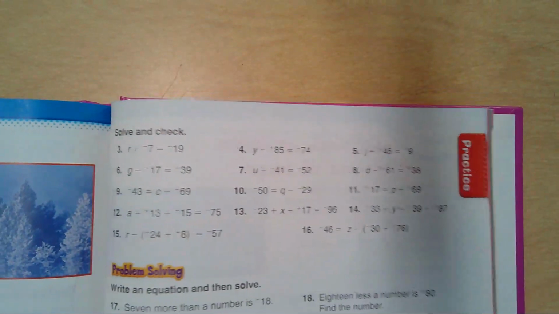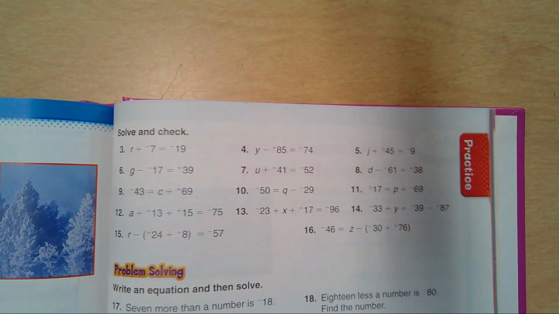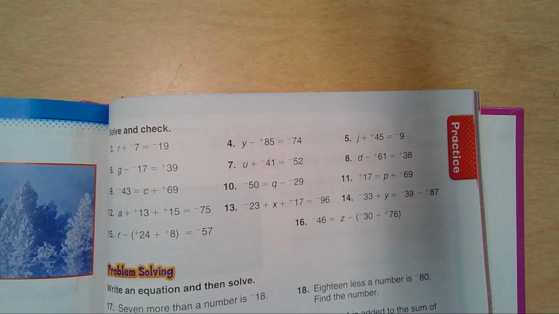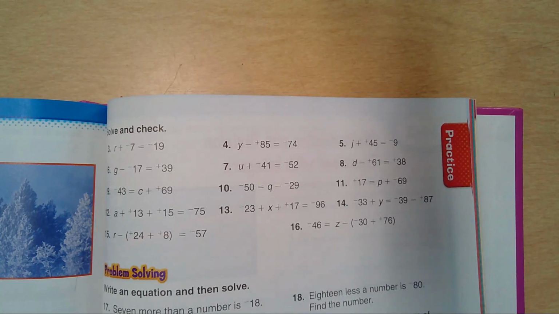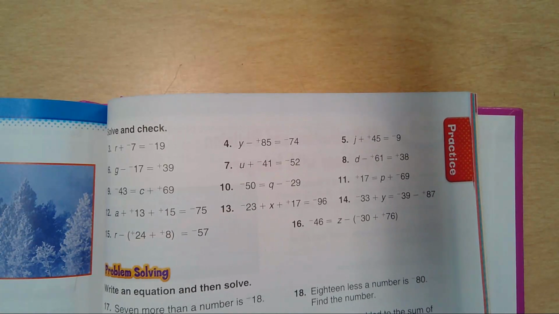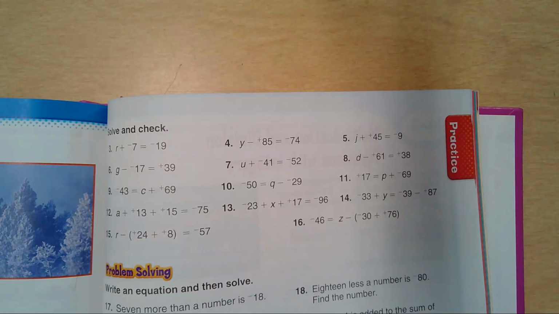These are not two-step equations. We're back to solving one-step equations now. The only difference this time is with negative numbers. Next year, in Chapter 2, though, you'll be solving two-step equations with integers, positive and negative values.